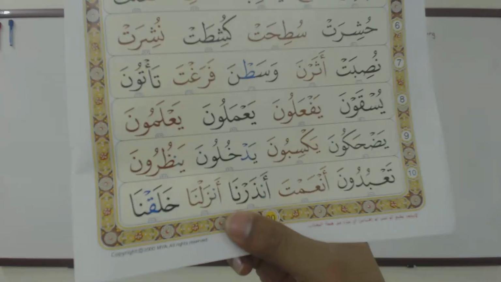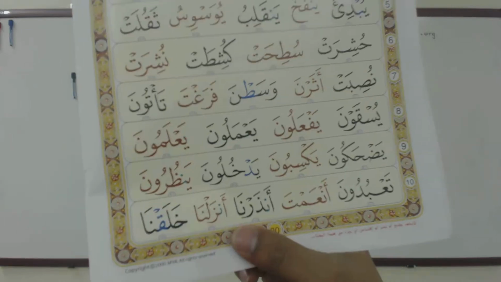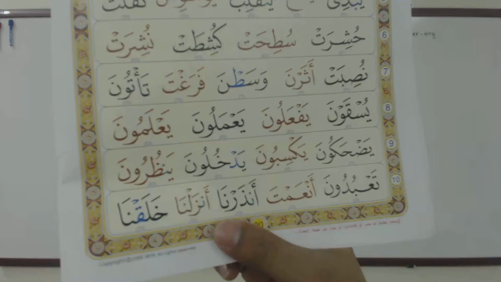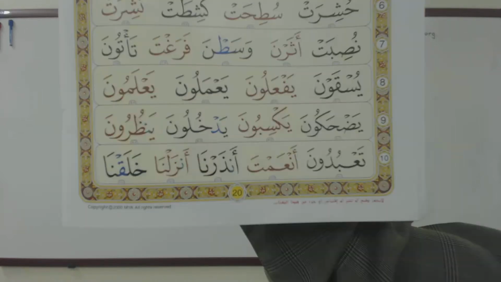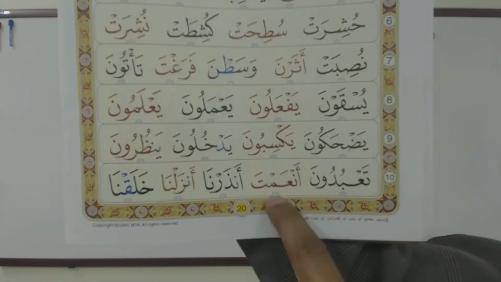9.4. Yan. That's a dha. Dha with a dhamma, dhu. Yanzuruna. 10.1. This will finish up the page. Ta'buduna. 10.2.